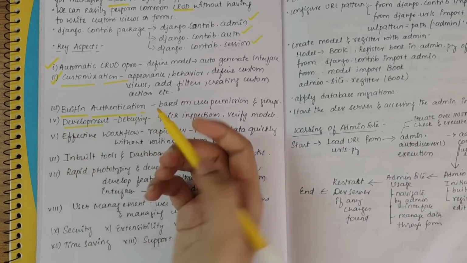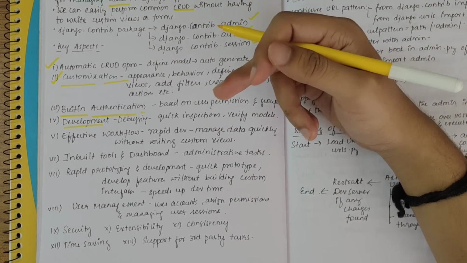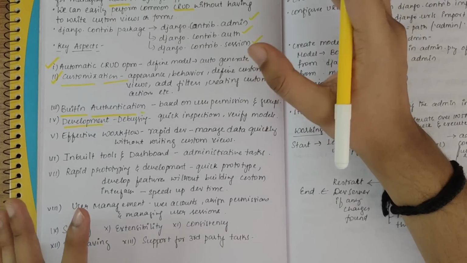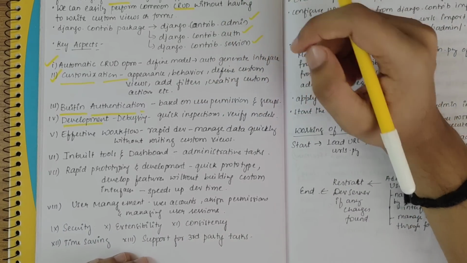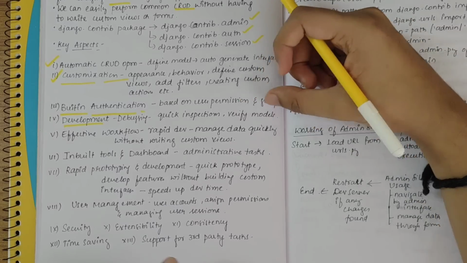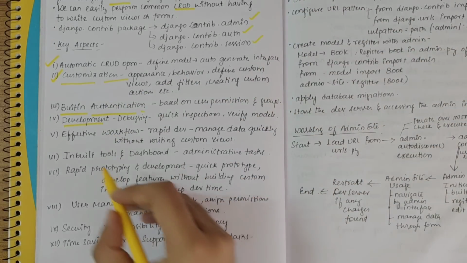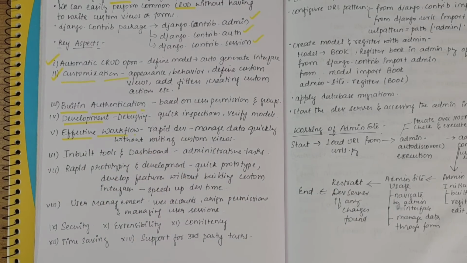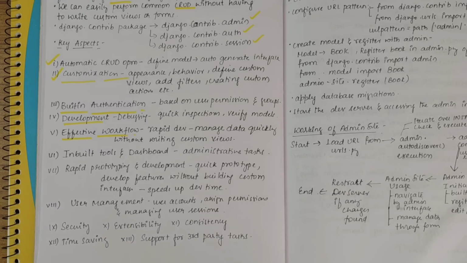Then we have development and debugging. Debugging happens very efficiently here because there are quick inspections happening at each stage through which the models are verified. That is the development part. Next we have the effective workflow. Rapid development happens here, where the data is managed quickly without writing custom views.